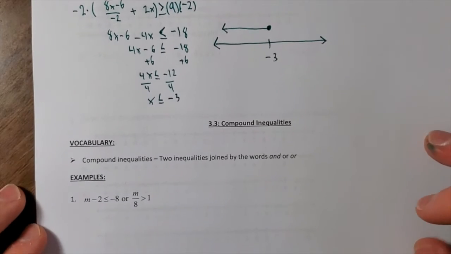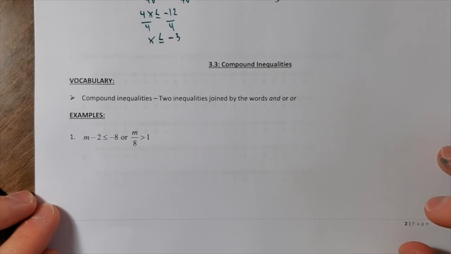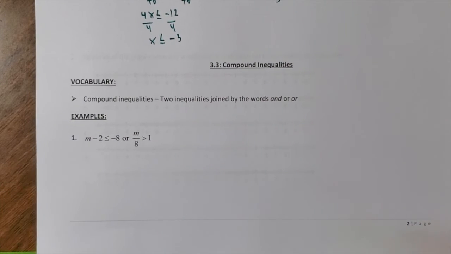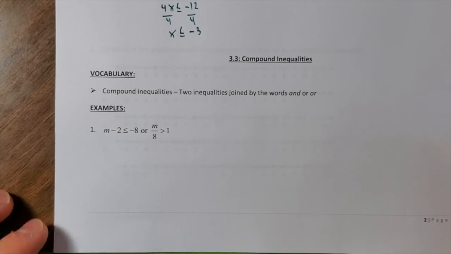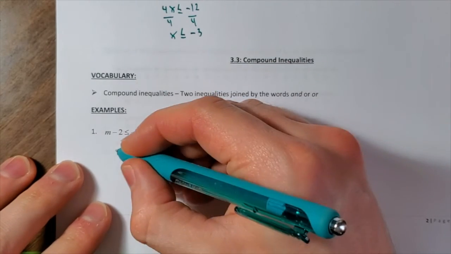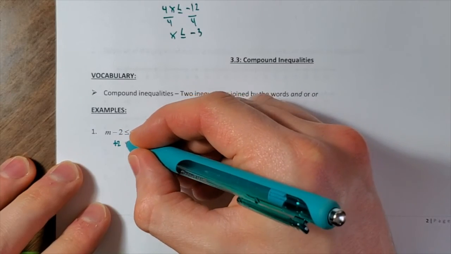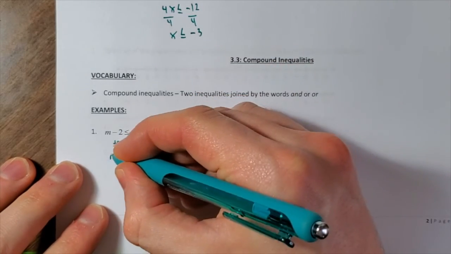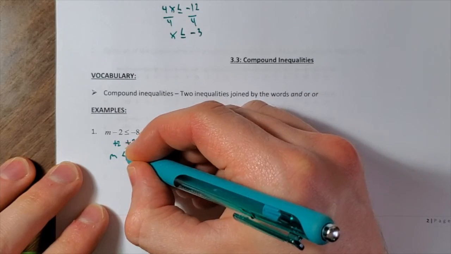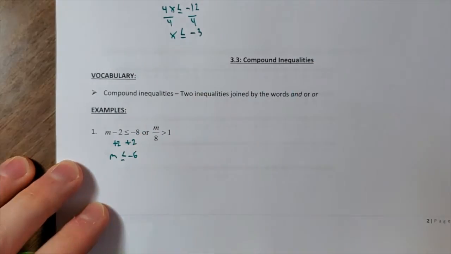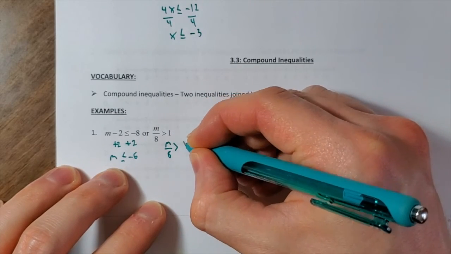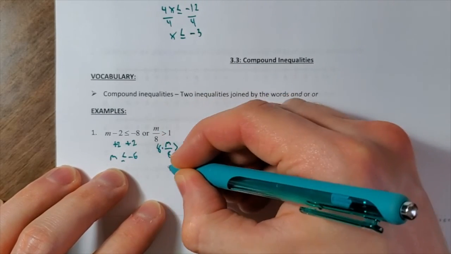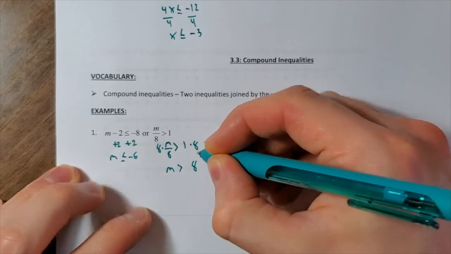Now let's remind ourselves of one more vocab term before we continue. So we have compound inequalities, which are two inequalities joined by the word and or the word or. And here's an example of one joined with the word or. So let's go ahead and solve for m here so we can graphically represent this compound inequality. So on the left-hand inequality, I'm going to add 2 to both sides. Gives us m is less than or equal to negative 6. On the right-hand side, I'm going to multiply both sides by 8 to get rid of that denominator. That will give us m is greater than 8.